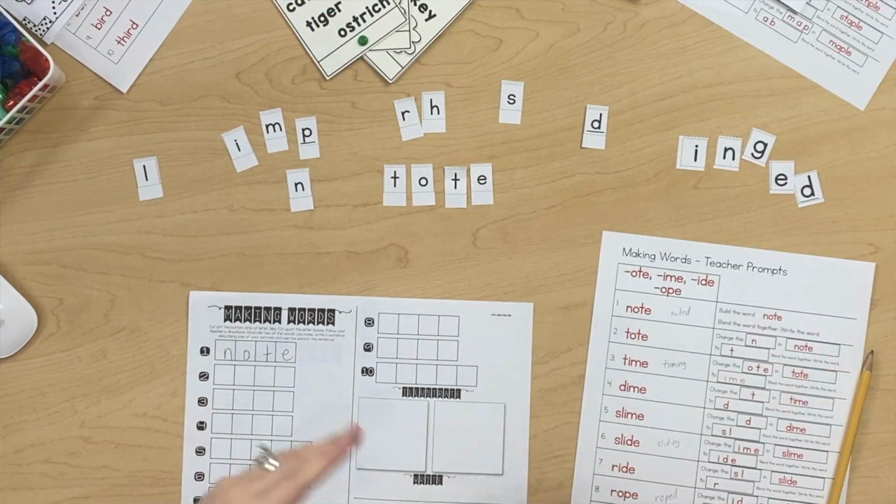But if I want to differentiate, I'll say, change the word note to the word tote, and not tell them what letter to change. Now they've got to look at the word note and say, what do I have to change in order to change note to tote? Again, now we're talking about understanding phonemes, right? We want to think about the phonemes, hear the phonemes, and then do phoneme substitution. That's what we're doing here. This is part of phonemic awareness. So that's phoneme substitution. And then blending, right? We want to blend, phoneme blending.